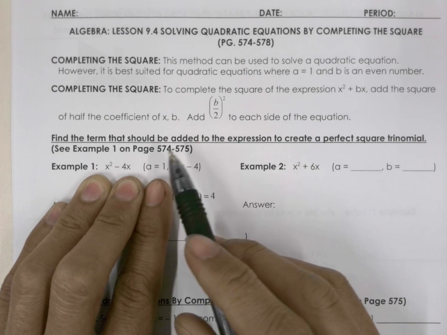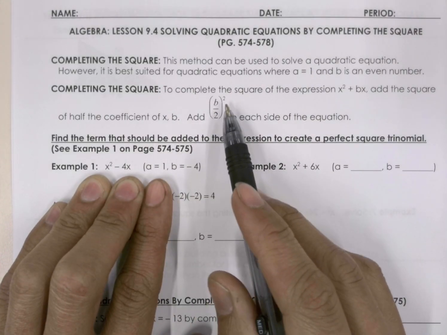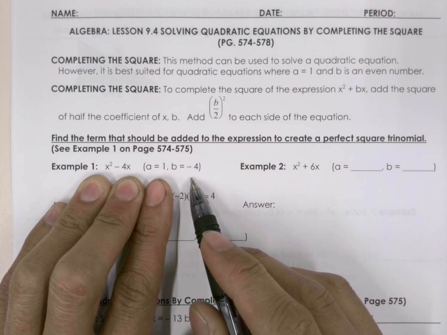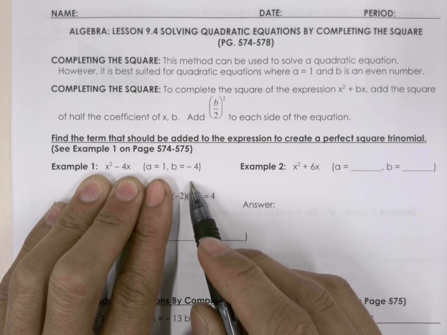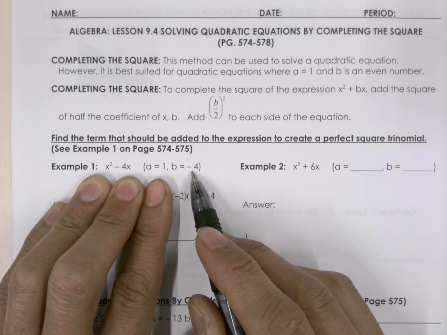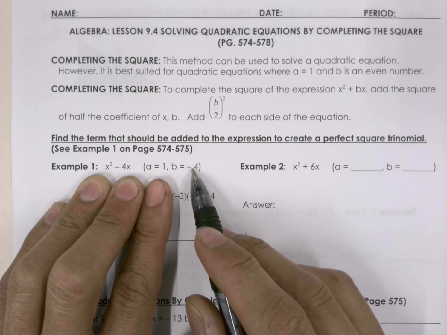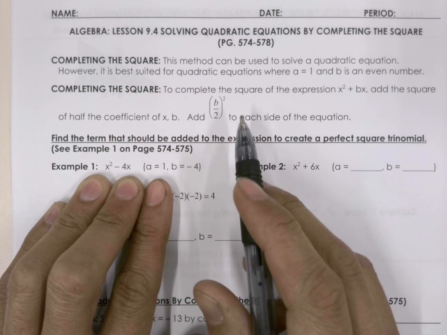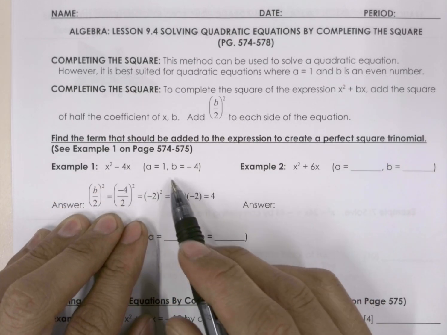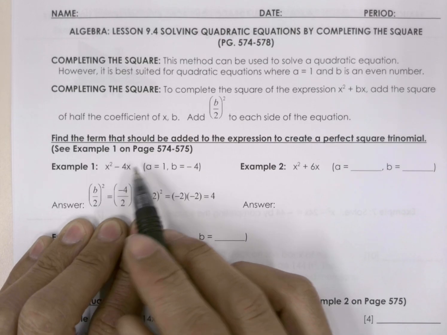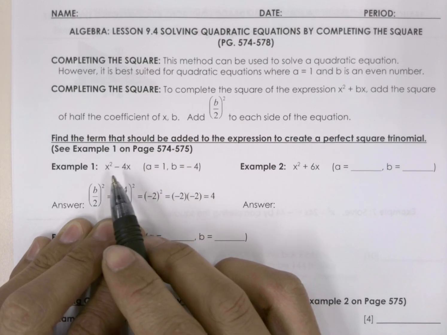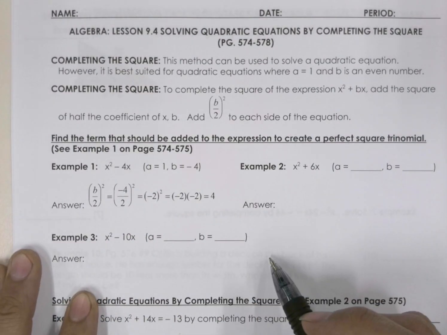Well, we would add b over 2 squared. So we would add negative 4 divided by 2, squared. Negative 4 divided by 2 is negative 2, and squared is positive 4. So we would add 4 to both sides. We would add 4 to this expression to create a perfect square.